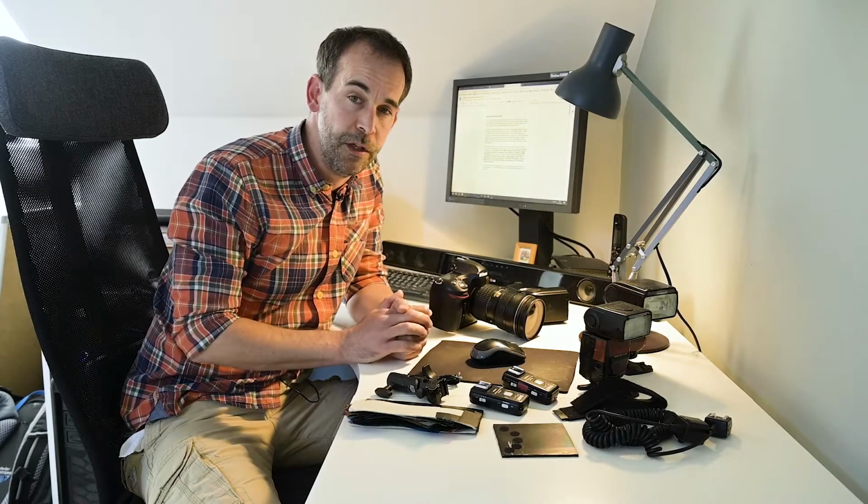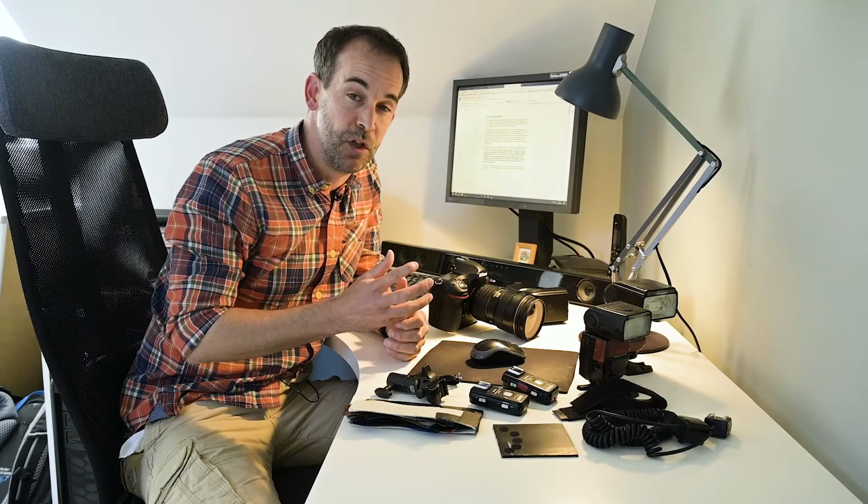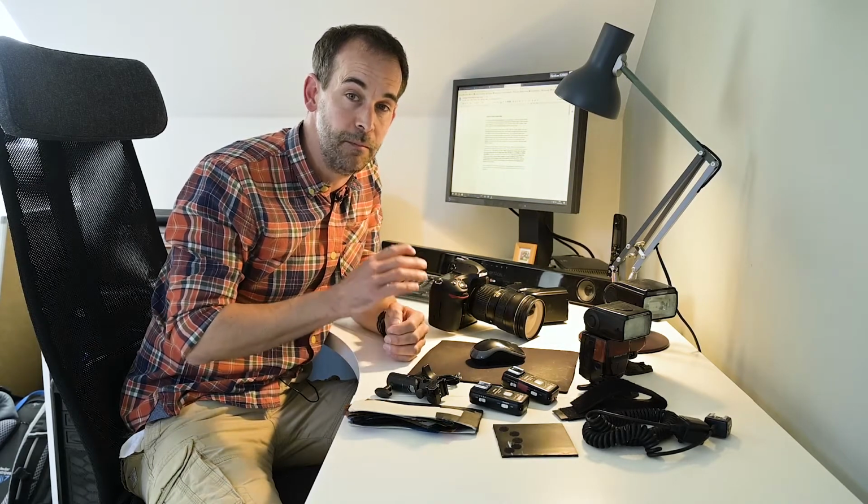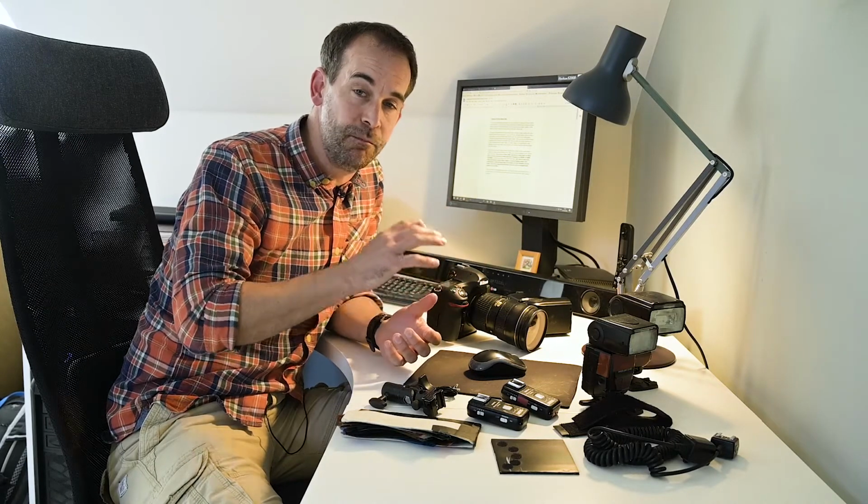What I want to do this week is try and bring as much of that as possible together and take you through lighting a portrait step by step. So the idea behind this is to illustrate those four basic facets of light, remember, direction, quality, quantity and colour, but anchor it in practical terms.